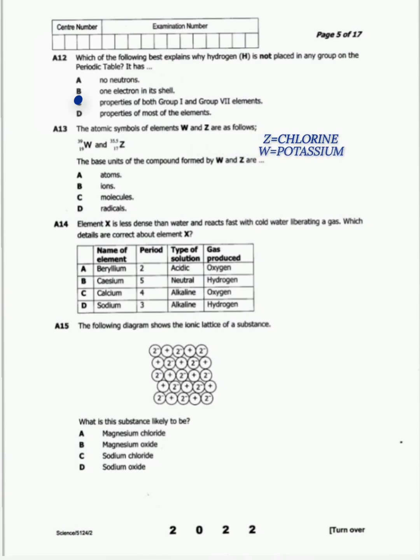When potassium reacts with chlorine, a salt is going to be produced, which is potassium chloride. Then the question is saying the base units of the compound formed by W and Z are: A is saying atoms, B is saying ions, C is saying molecules, and D is saying radicals.